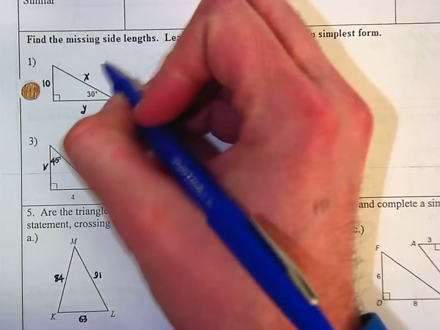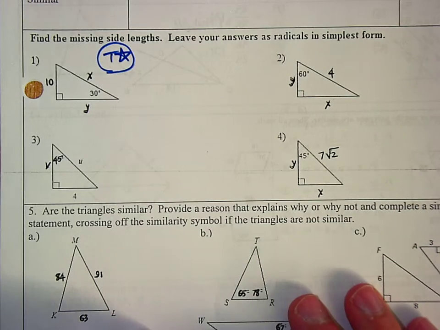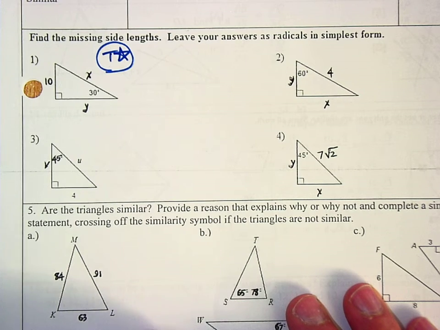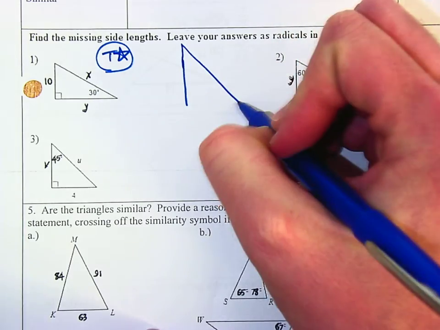There will be 2 like this on the test. One will be a 30, 60, 90 triangle, and one will be a 45, 45, 90. Now the trick to this is to draw yourself that unit triangle.